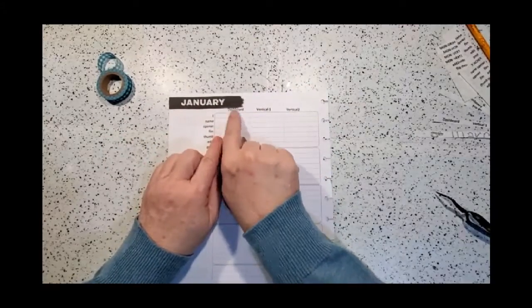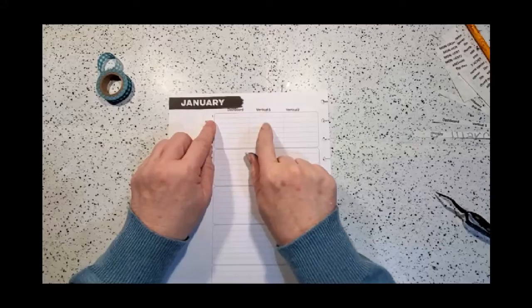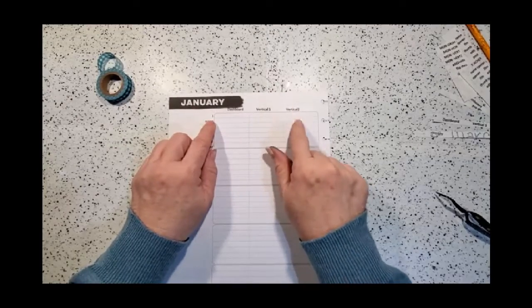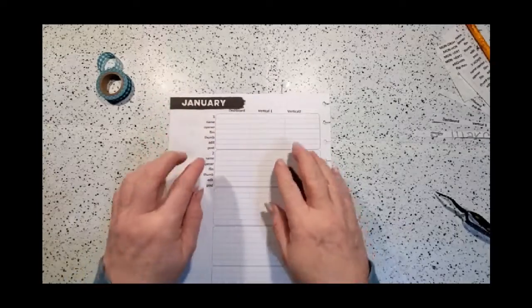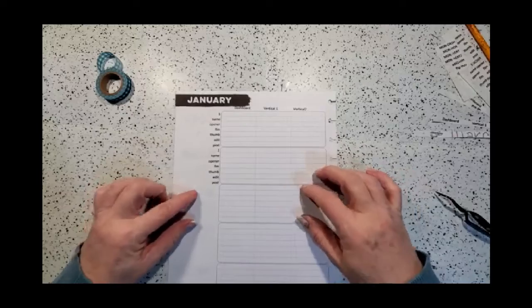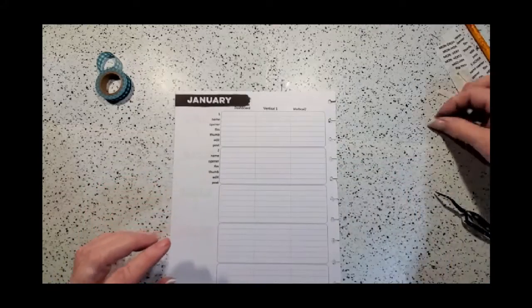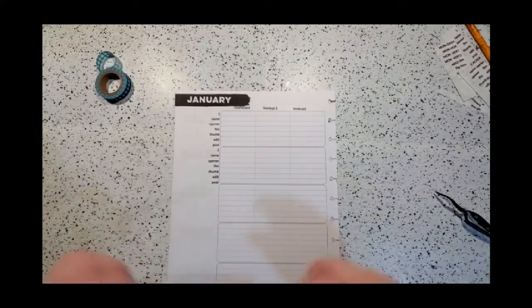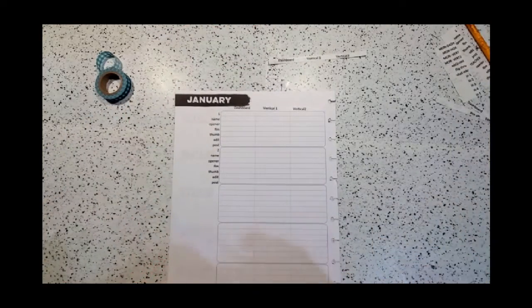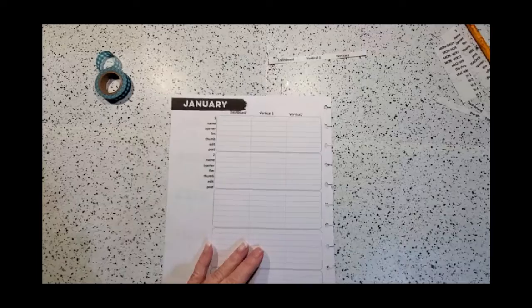This box is for my dashboard for week 1, my first vertical for week 1, and my second vertical for week 1. This is a journal. This is all about me. And then this is for 2 and 3. This row I use for decor. It's the only decor that I stick on the page.